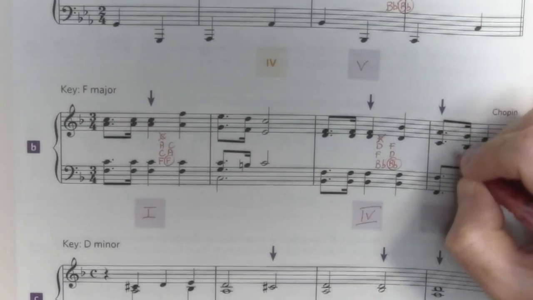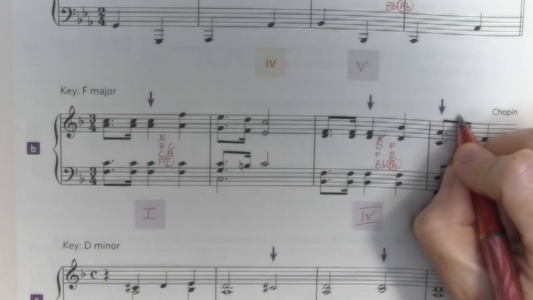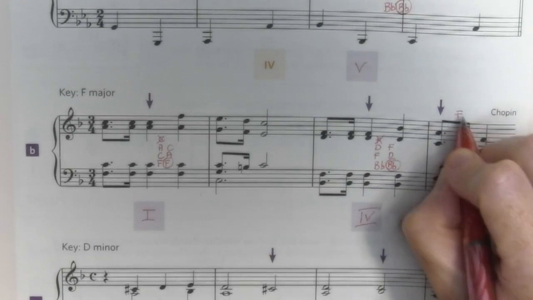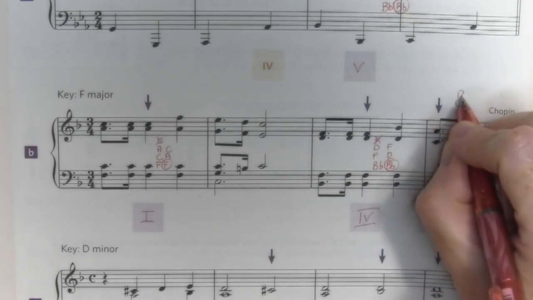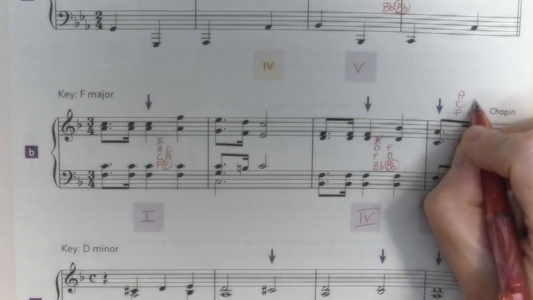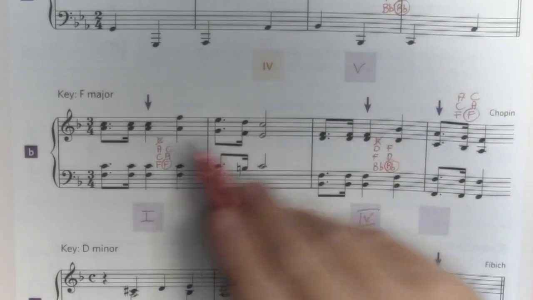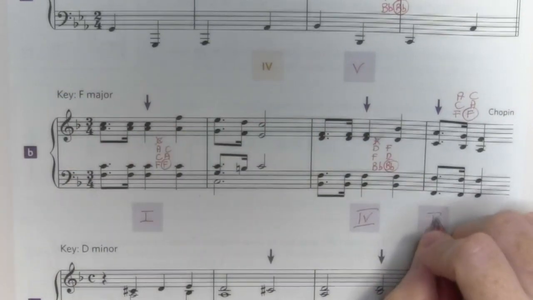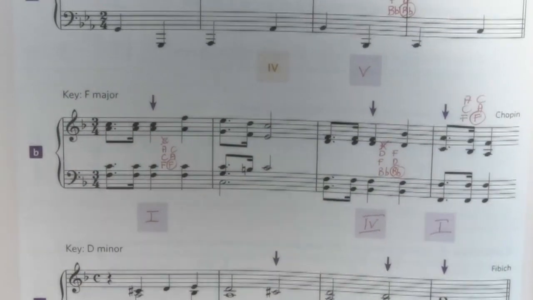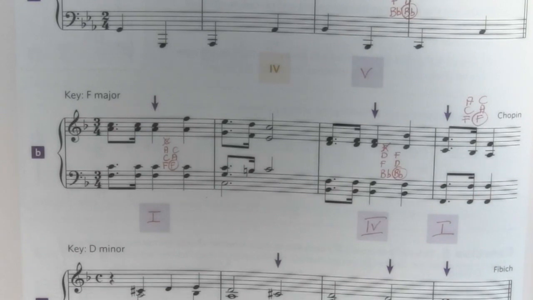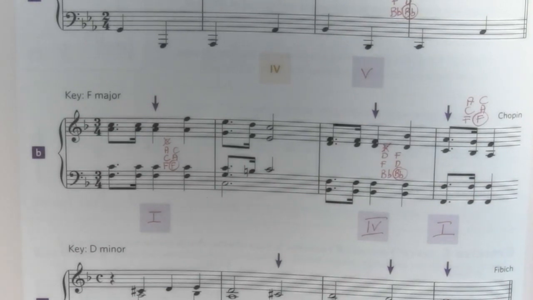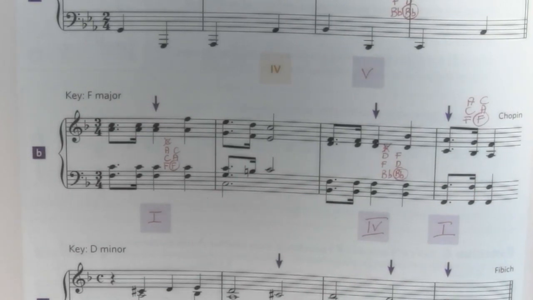Last one. Write it up here. Fa, doubled, Do and La. So this is Fa, La, Do. Fa first. Okay, happy? Shall we go on?